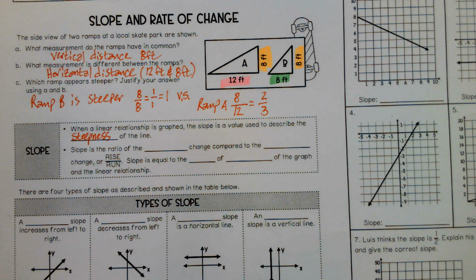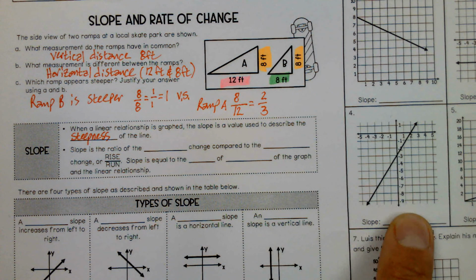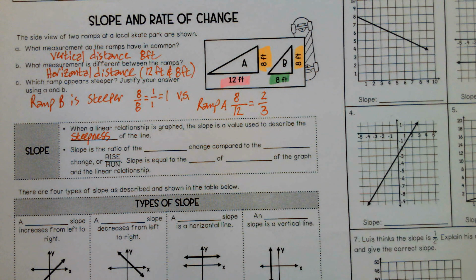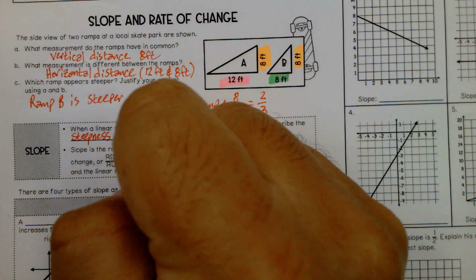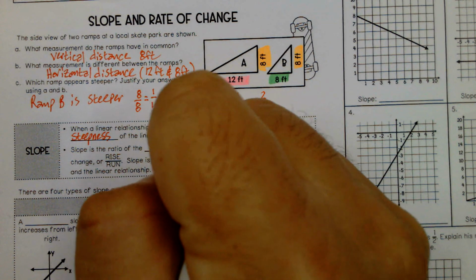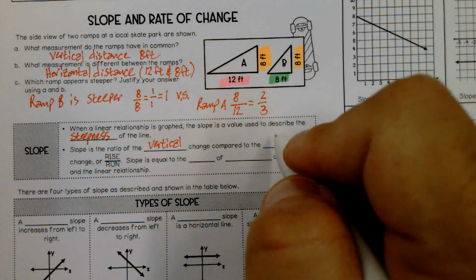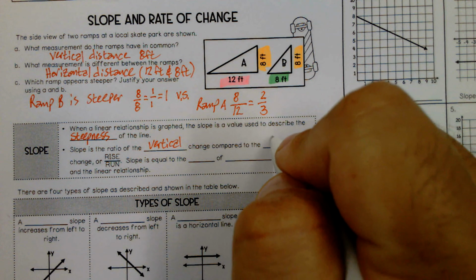Later on, when you get into other level math classes, you're going to not only be graphing lines, but you'll be graphing curves. And you'll find the steepness at any point along the line, because the steepness is going to change as you move along the line, or the curve rather. So, okay, the slope is the ratio of the vertical change compared to the horizontal change.